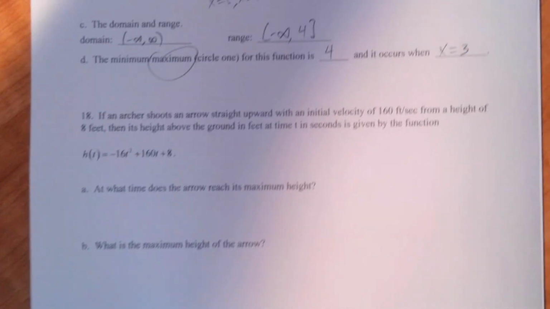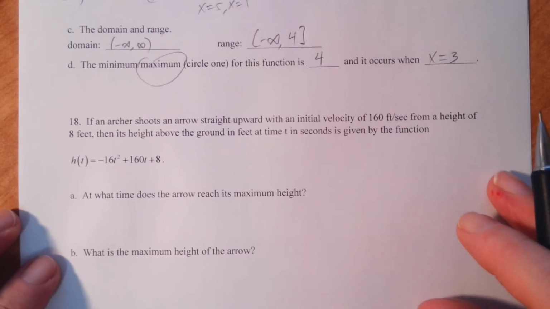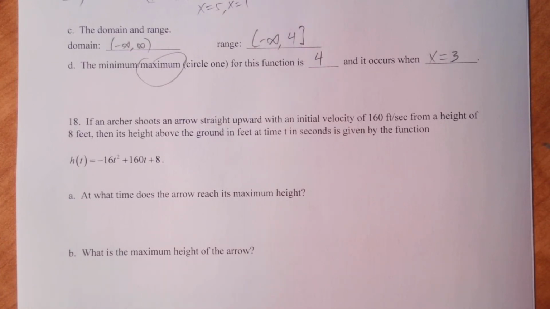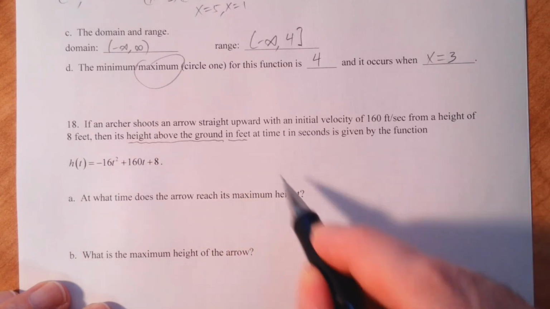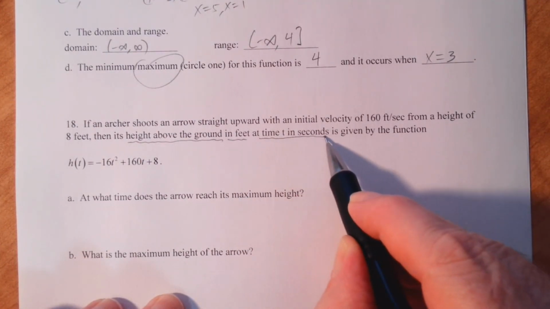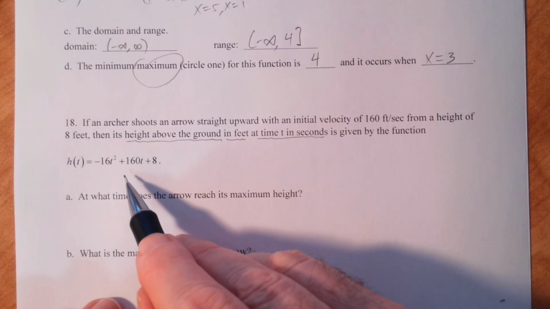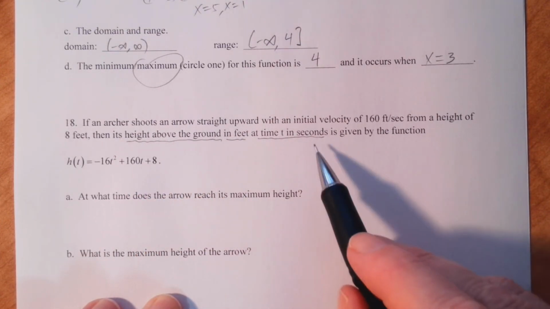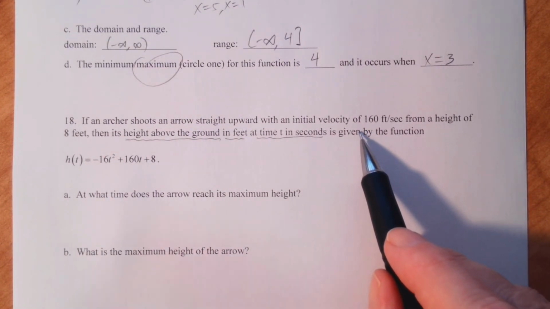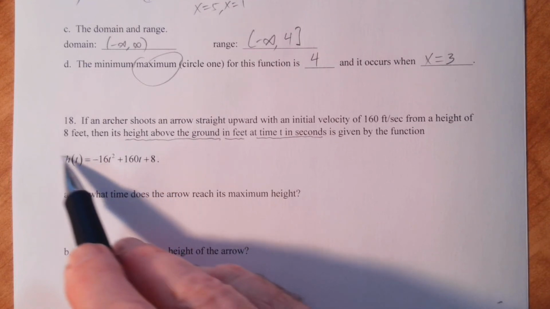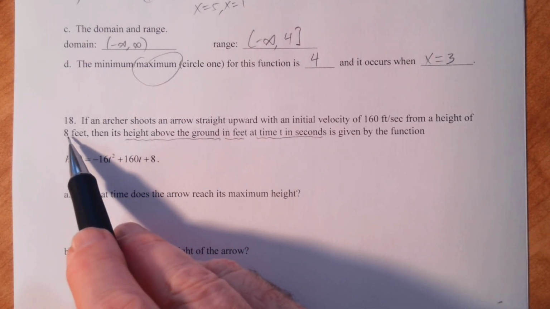All right, last problem, number 18. It says if an archer shoots an arrow straight upward with an initial velocity of 160 feet per second from a height of 8 feet, then its height above the ground in feet at time t in seconds is given by this function here. Now the thing you learn about these numbers, the velocity, so initial velocity, that means when it was first shot, that's the speed it was going, and it was 8 feet high when it was shot up above the ground.